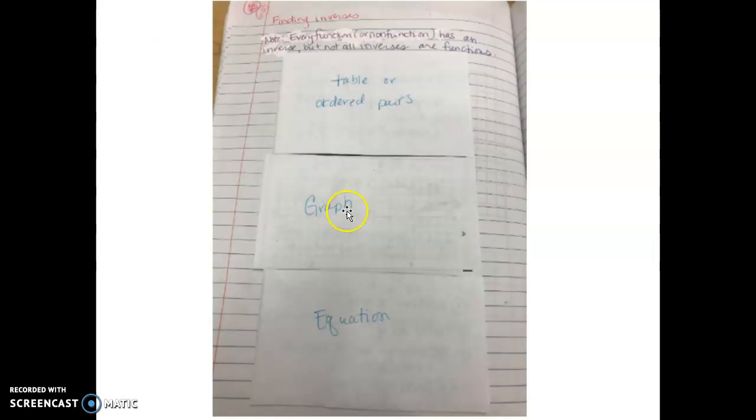And so for the first tab, it'll say table or ordered pairs. For the second, it'll say graph. For the third, it'll say equation.